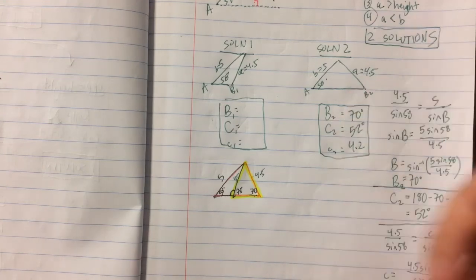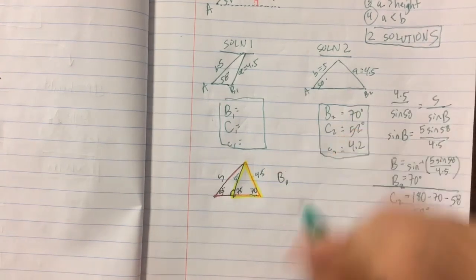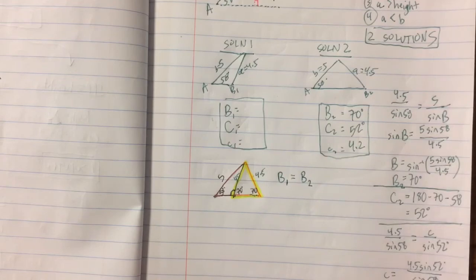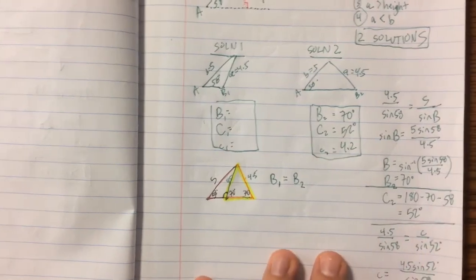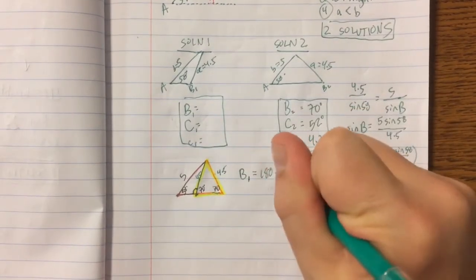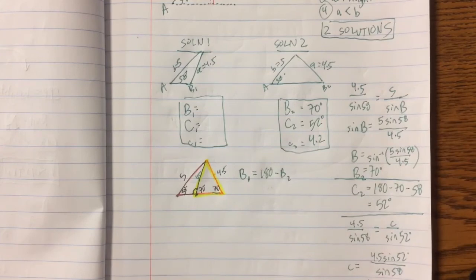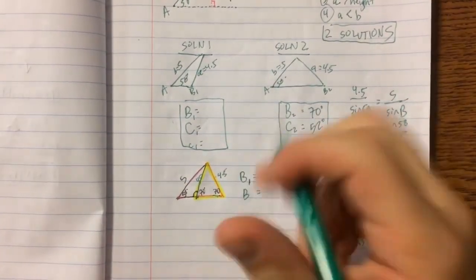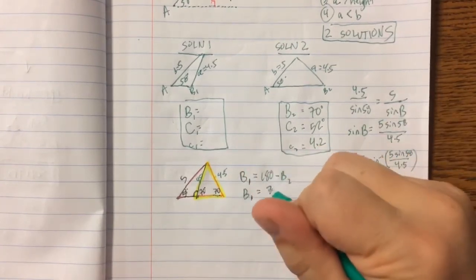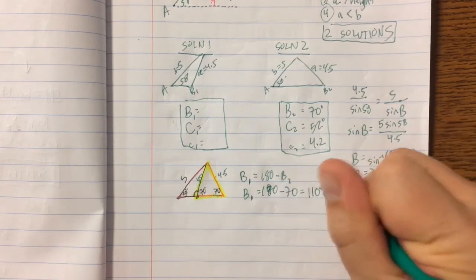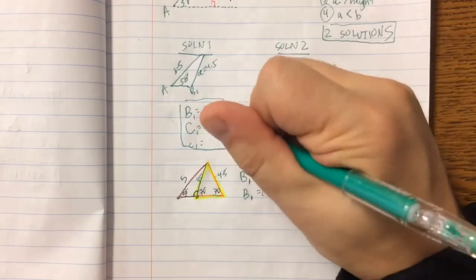Good, good. So to find the other angle B, you will subtract the one you got from the original law of sines from 180. Oops, 180 minus the other one. Those will always be supplementary, and that's what's going to sort of kick off the rest of your solving process. So what is B2? I'm sorry, what is B1? The solution 1? So it's 180 minus 70, which is 110. So this is going to be 110.